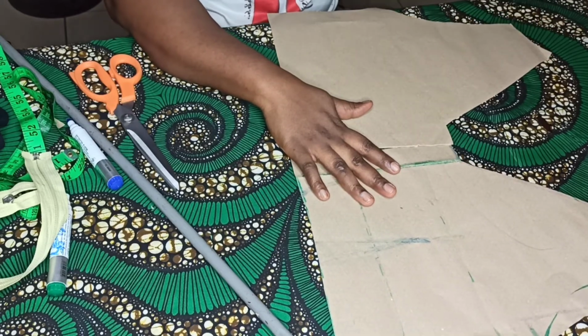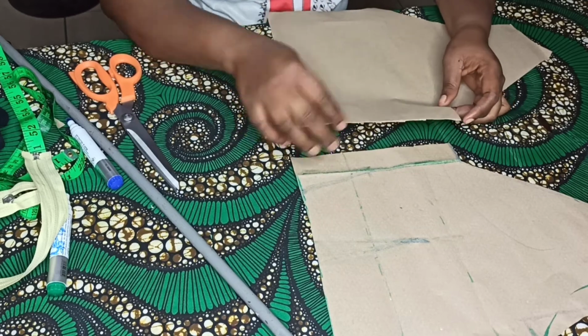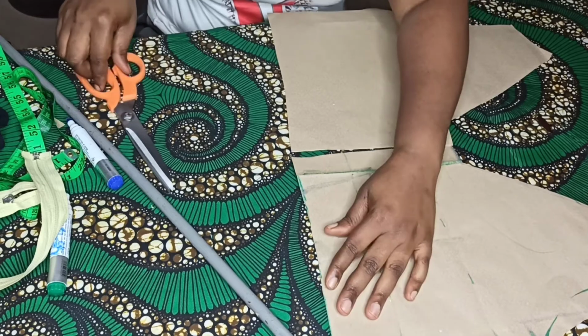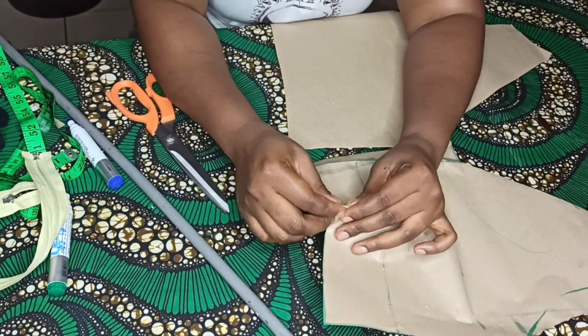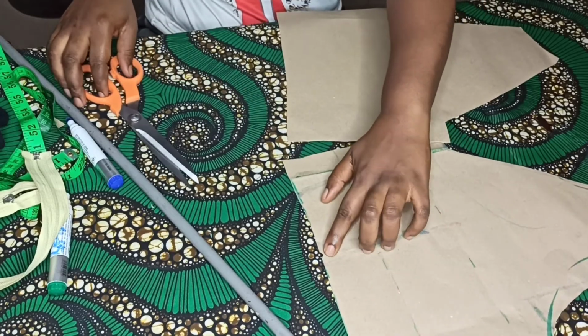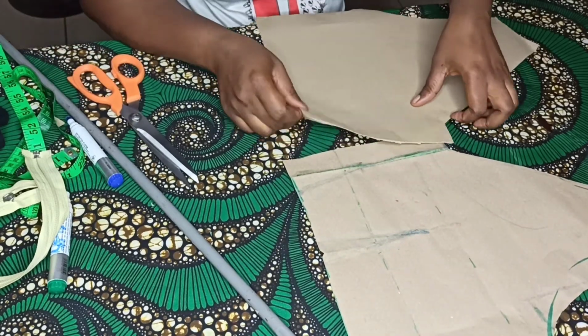Look at it here. So this is your zip allowance. Look at what happens when you are stitching. Here we have to go in. Guys, remember to always notch so you will know where your dart is. Remember to always notch. So this is it.